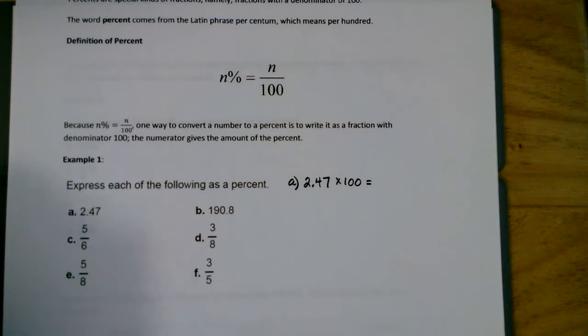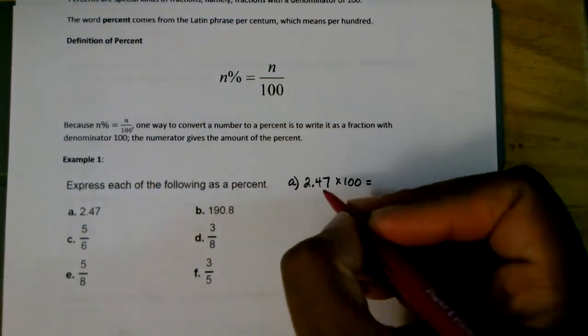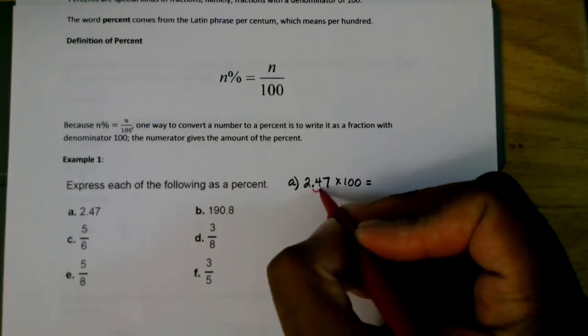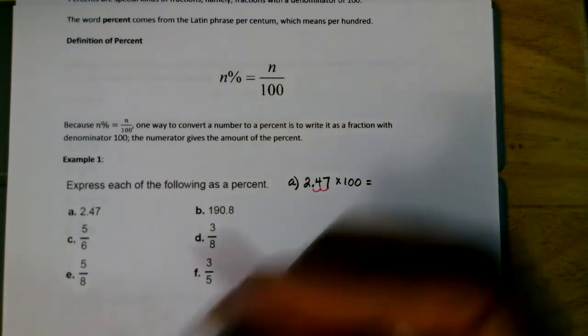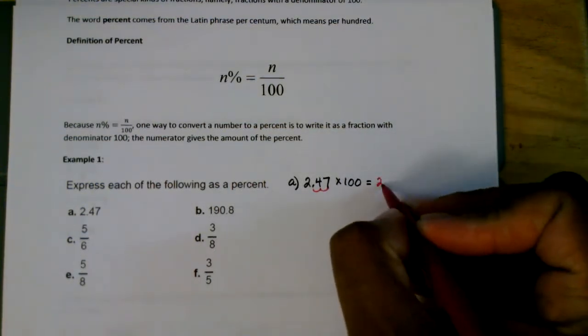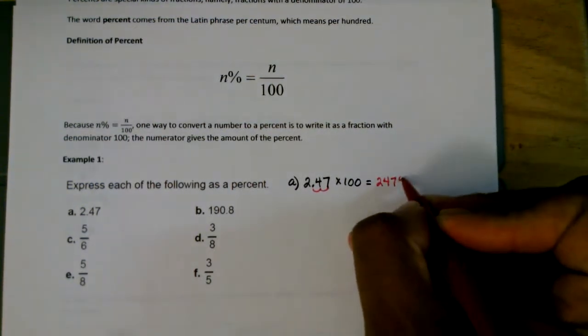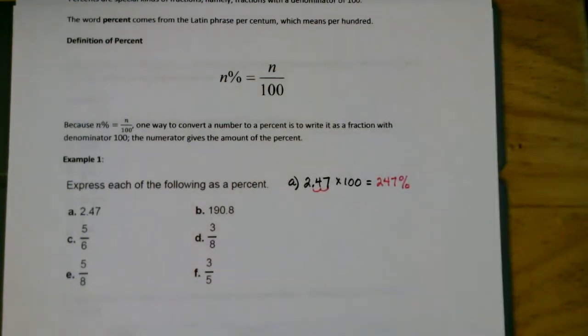Multiplying by 100 is the same as moving the decimal point 2 places to the right. So 2.47 times 100, we move the decimal point 2 places to the right. That puts the decimal point behind the 7. So it'd be 247. And then we add the percent sign. So 2.47 as a percent would be 247%.